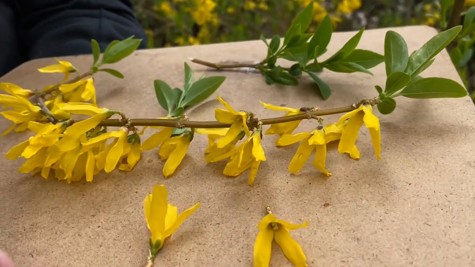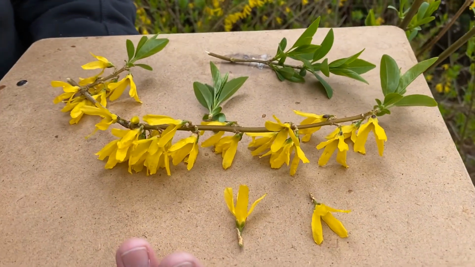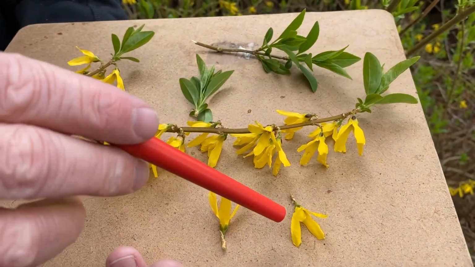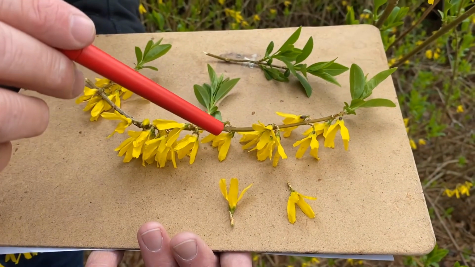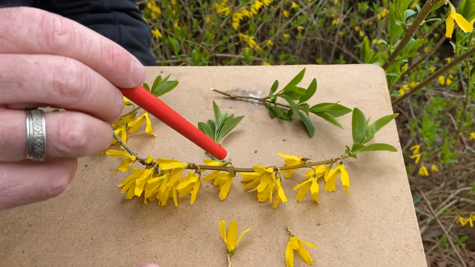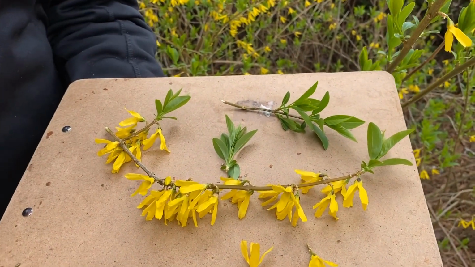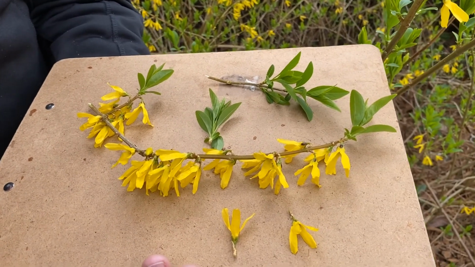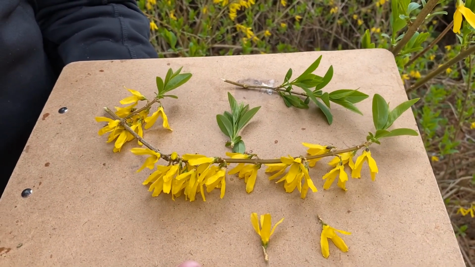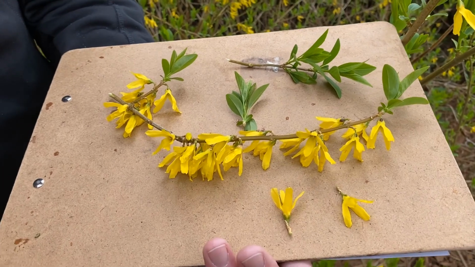Sulfur yellow, no other color of any significance, all right? So just focus on the yellow, precocious flowering, cruciform flowers, square stems, and opposite leaves. All of those things say Forsythia x intermedia, border Forsythia, Forsythia.